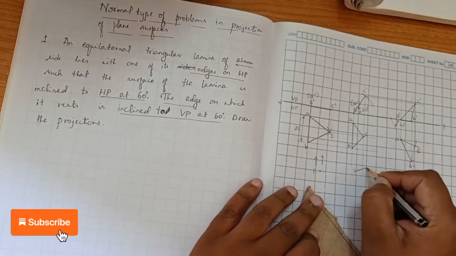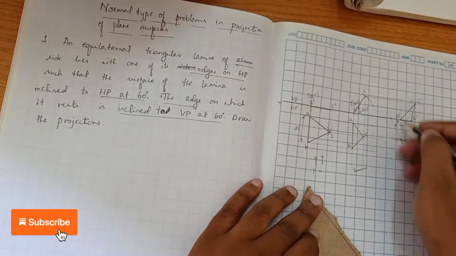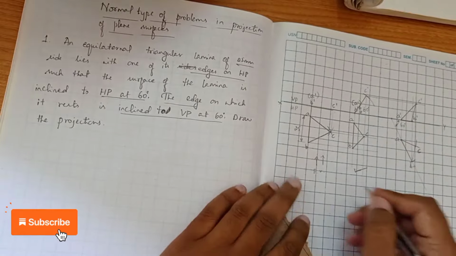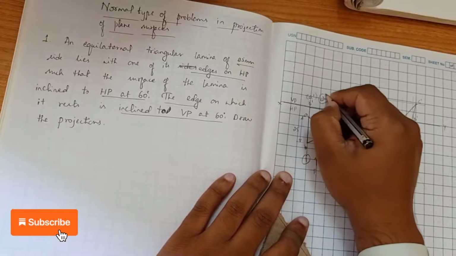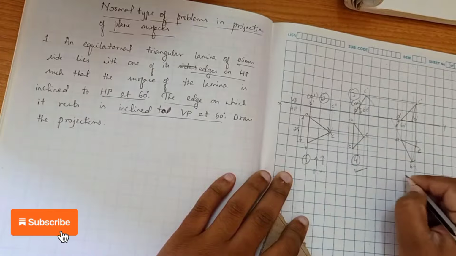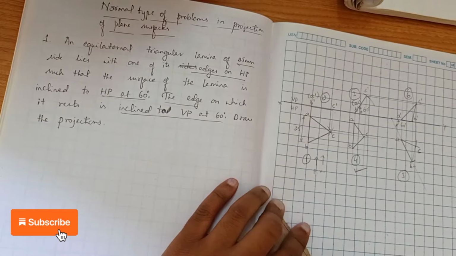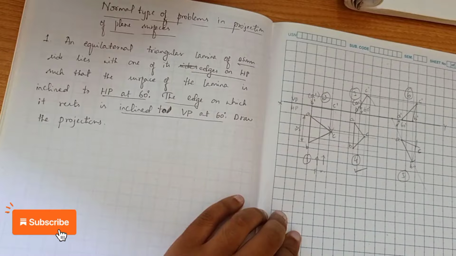So this diagram we have used for copying here. Then using the projection lines we mark the final view. So how the problem proceeds means, this is our first view, second view, third, this is fourth, this is fifth, and this is sixth. Okay, so this is how we do the normal type of problems in equilateral triangle.